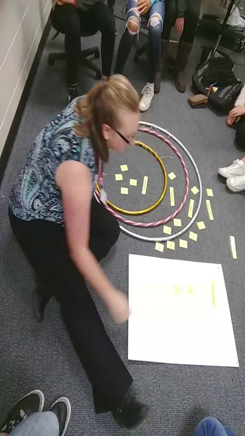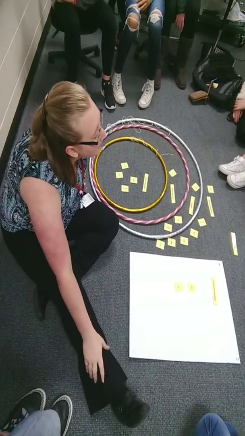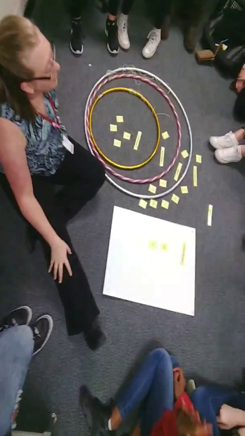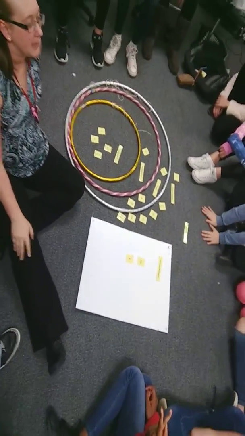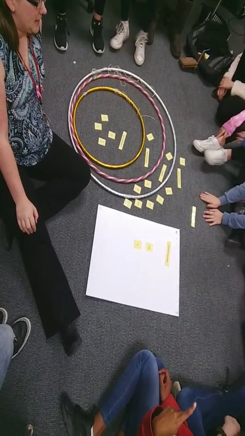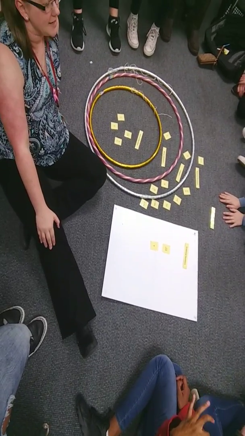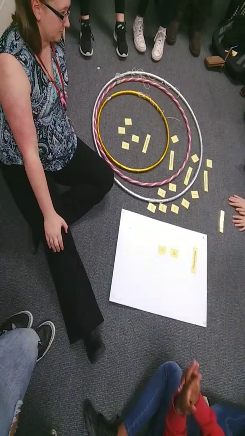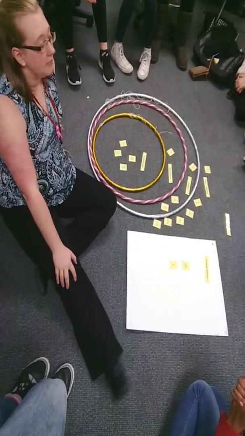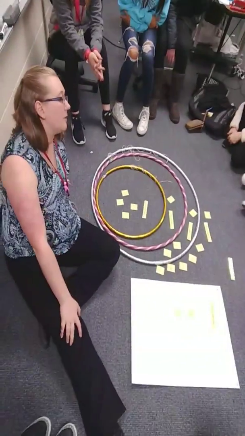Irrational. Pi is the relationship between the radius and the circumference of a circle. Pi is a non-terminating, non-repeating decimal. We'll be abbreviating pi to 3.14.